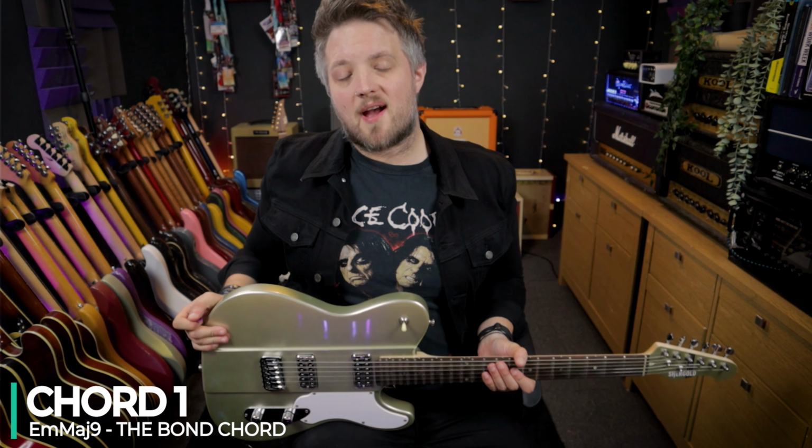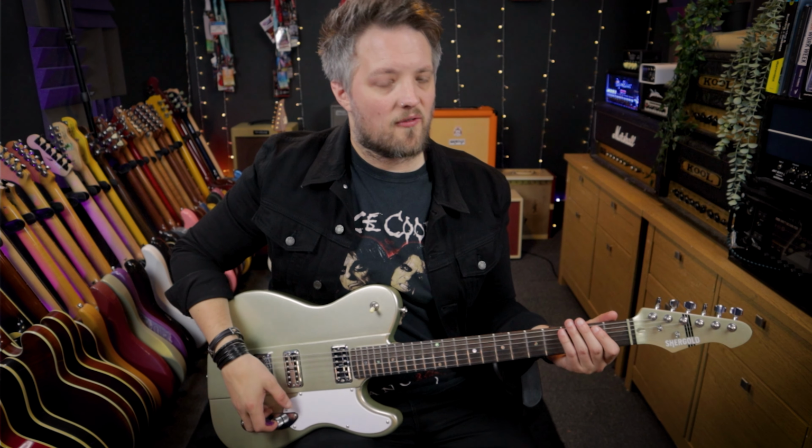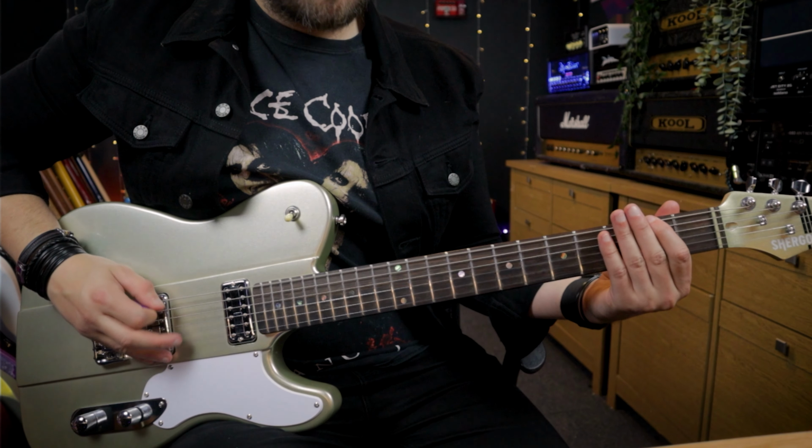So the first chord that we're going to check out is the iconic Bond chord from the James Bond soundtrack. So if you've seen any of the Bond movies, you'll no doubt know that iconic theme song.